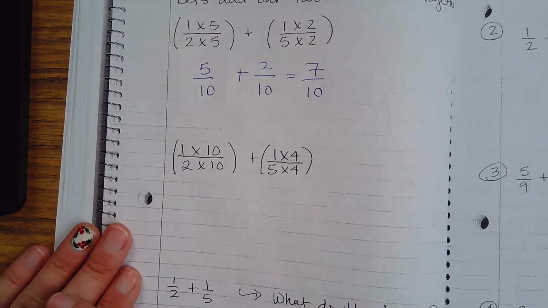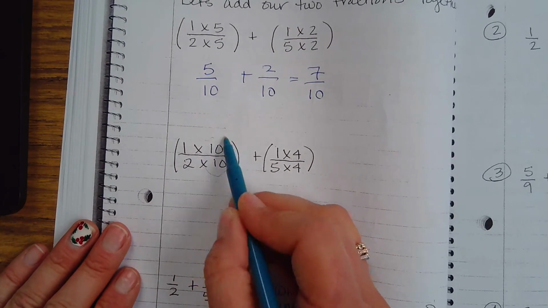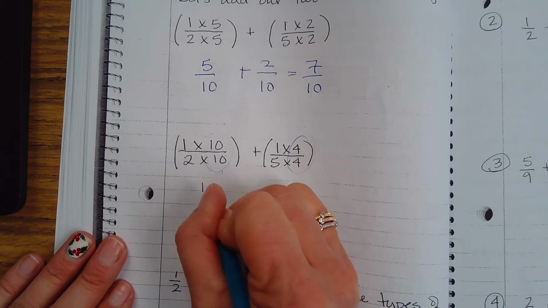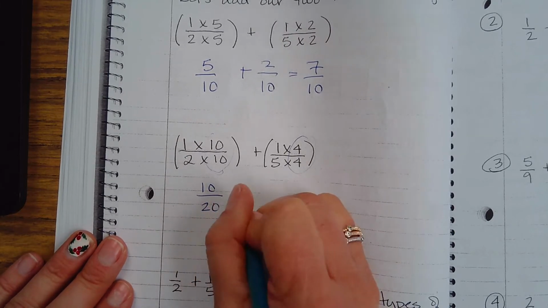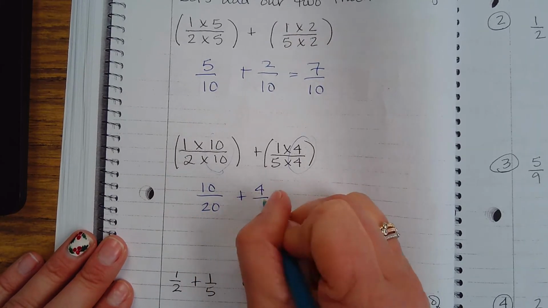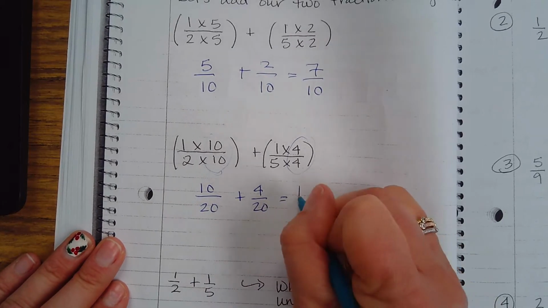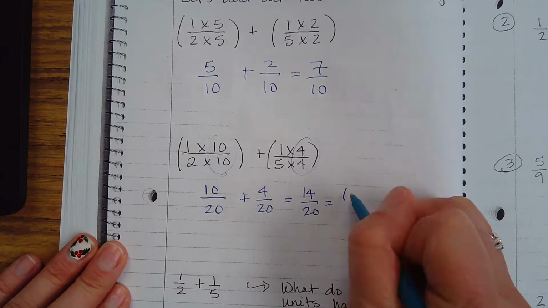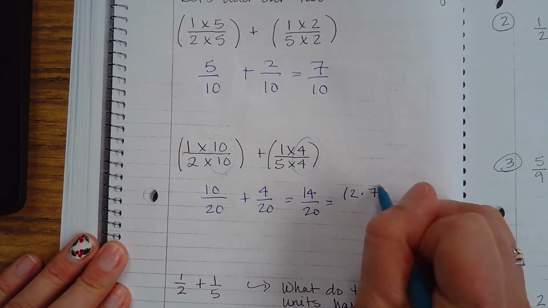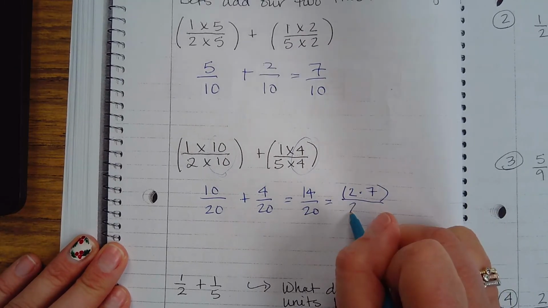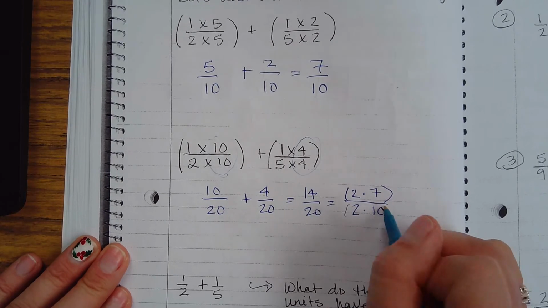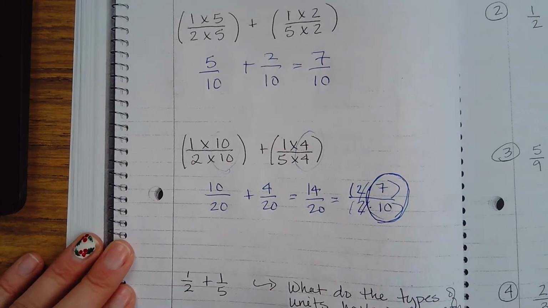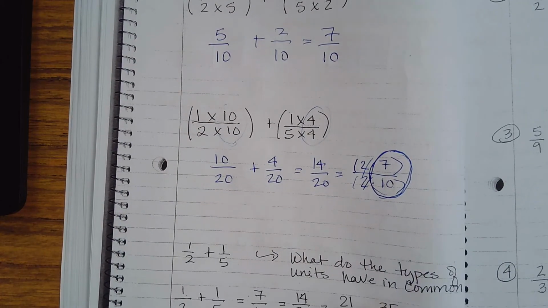Now let's go to a new fraction. So we're going to make this number 10 times bigger. We're making this number 4 times bigger, right? So 10 over 20 plus 4 over 20 equals 14 20ths. But we know that 2 is hiding inside 2 and 7, and 2 and 10. So our simplified fraction is 7 tenths.